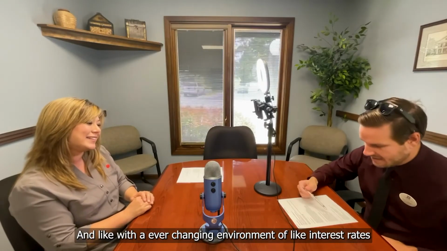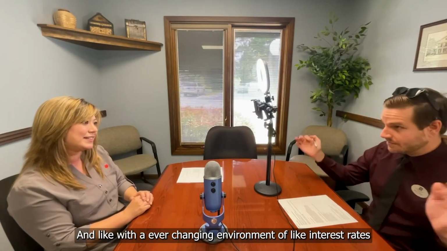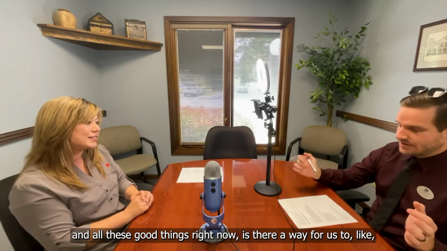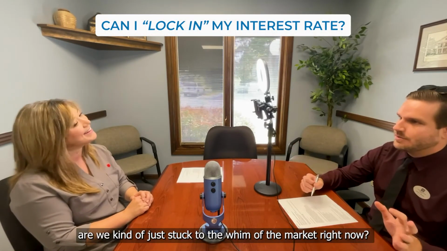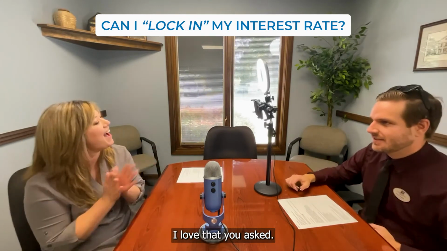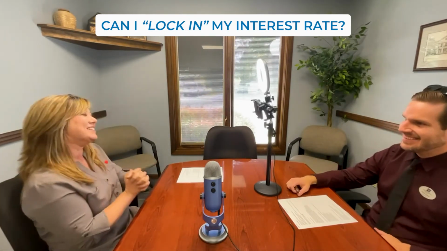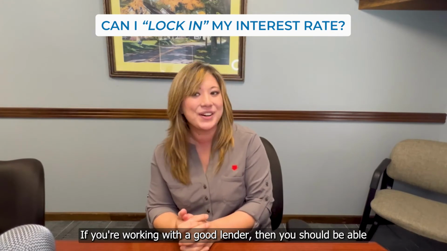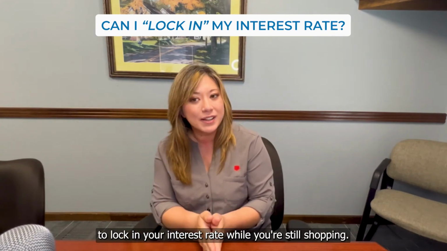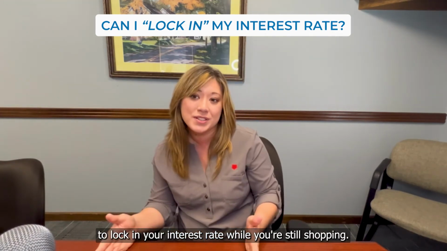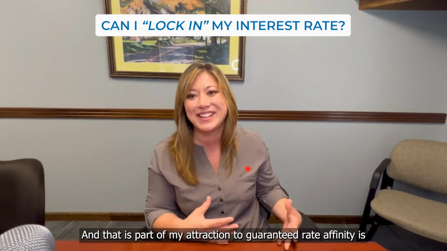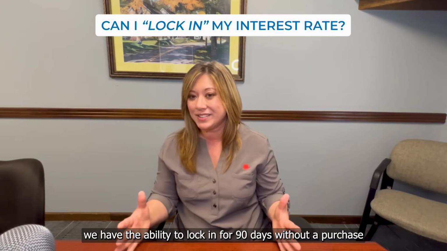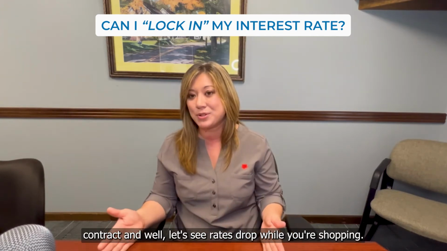Gotcha. And with the ever-changing environment of interest rates right now, is there a way for us to lock in an interest rate, or are we just stuck to the whim of the market? I love that you asked. If you're working with a good lender, then you should be able to lock in your interest rate while you're still shopping. And that is part of my attraction to Guaranteed Rate Affinity, is we have the ability to lock in for 90 days without a purchase contract.